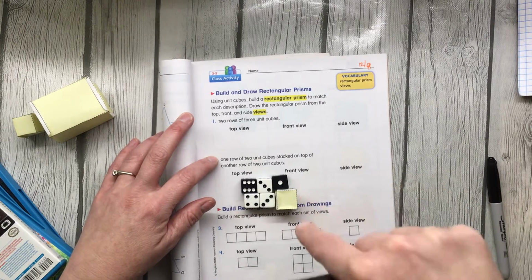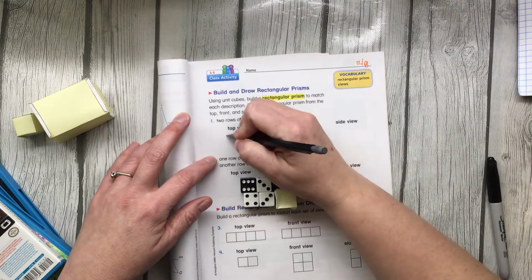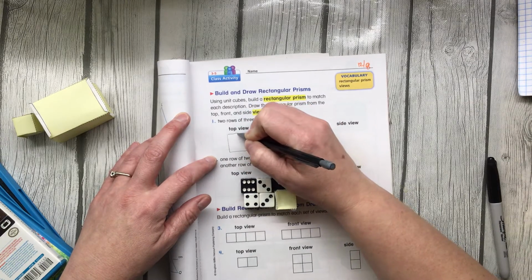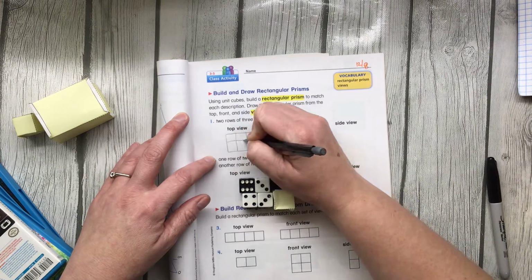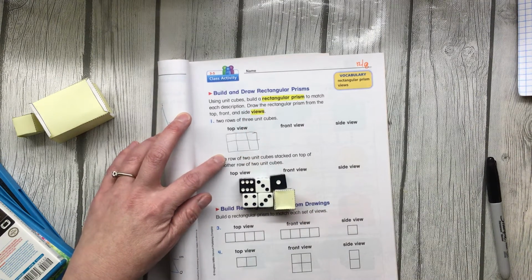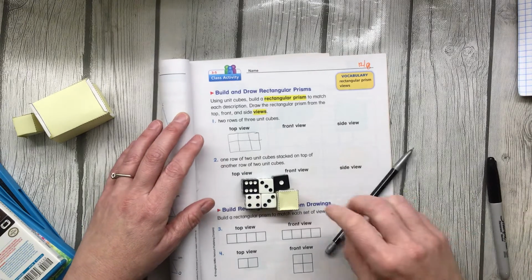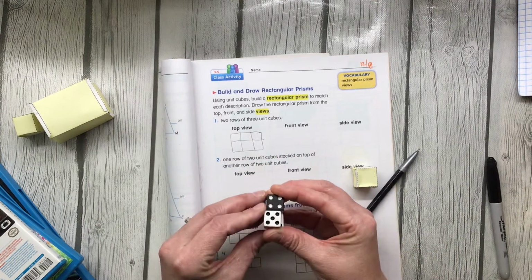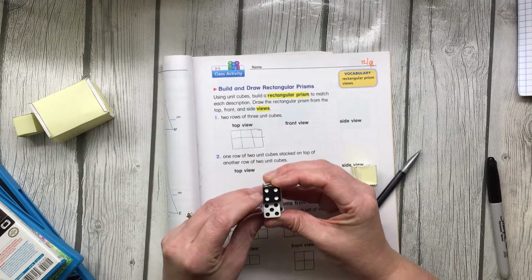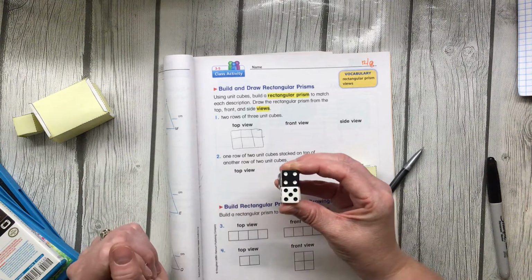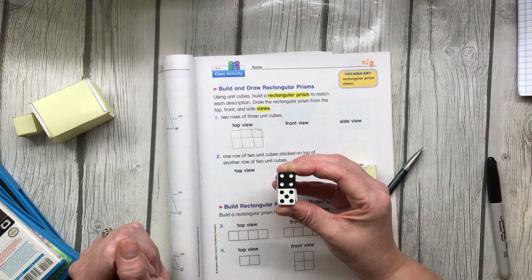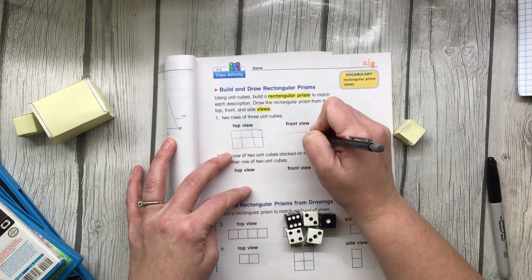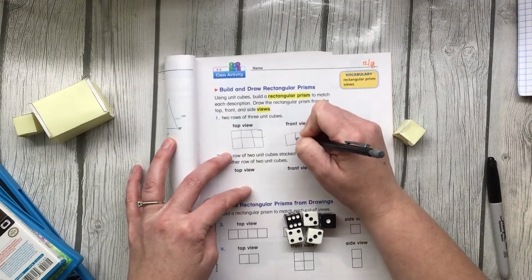And then it says to draw the top view. So what does it look like when we look straight down at it from the top? We have a rectangle that looks like this. Kind of. I'm not a robot, so this is not absolutely perfect. Now, when they talk about the front view, I'm just going to pull that one off. So when you look at it just straight on from the front, what's that look like? It's just like 2 squares. So I'm going to go ahead and draw the front view that looks like that.